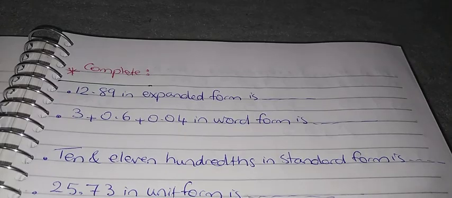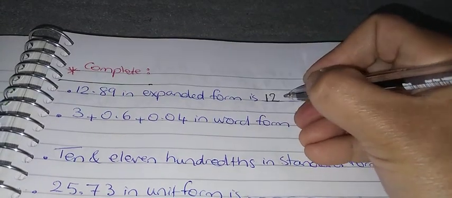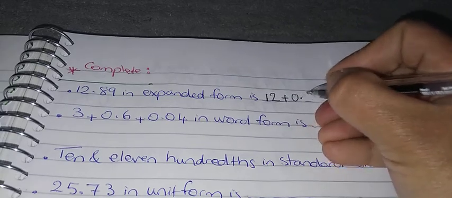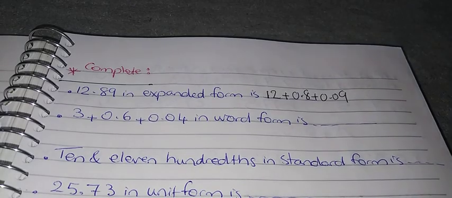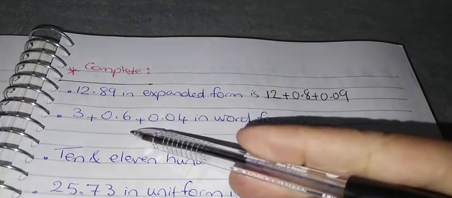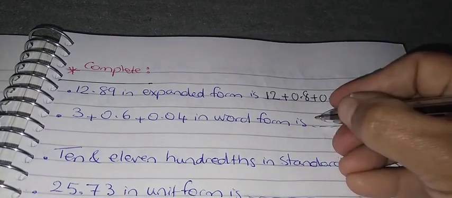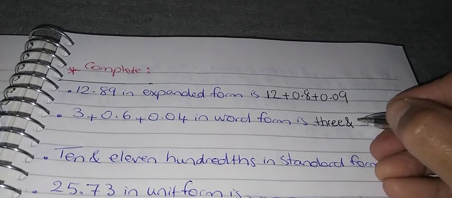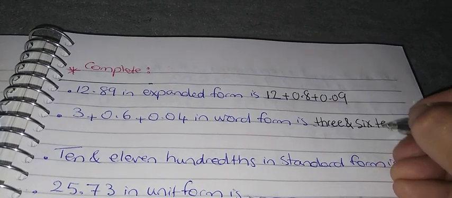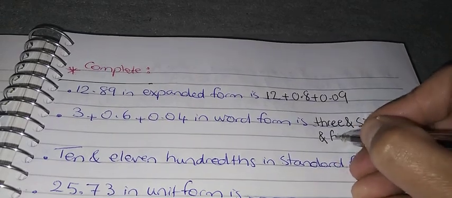12.89 in the expanded form. So it is equal to 12 plus 0.8 plus 0.09. 3 plus 0.6 plus 0.04 in the word form. So it is 3 and 6 tenths and 4 hundredths.